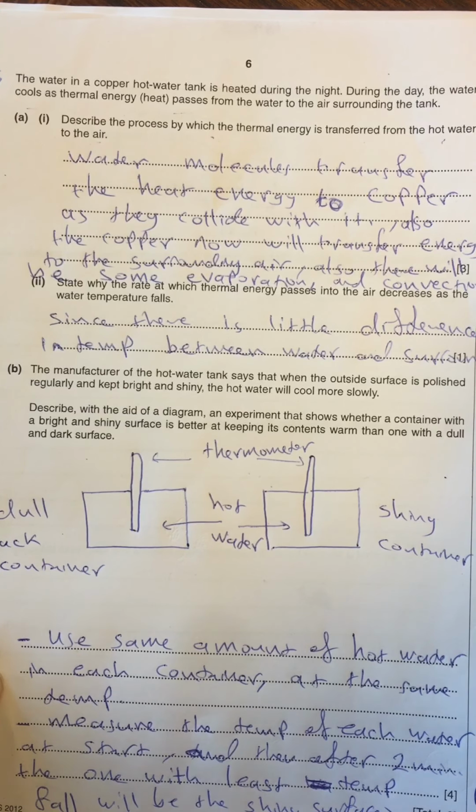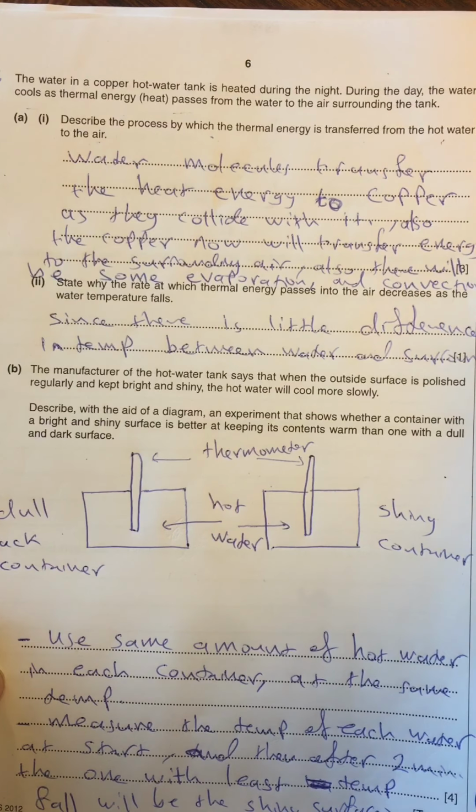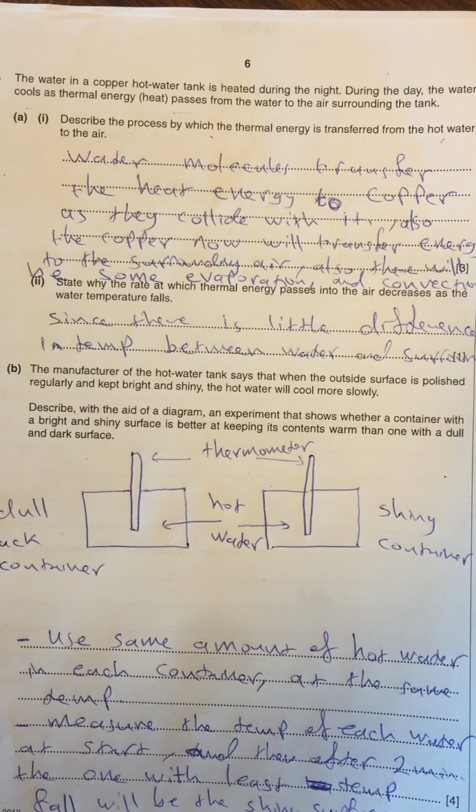Why? Because it is a bad heat emitter, so it does not emit the heat easily. So yes, this is how we do it.